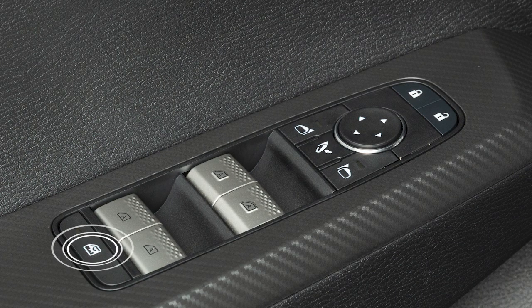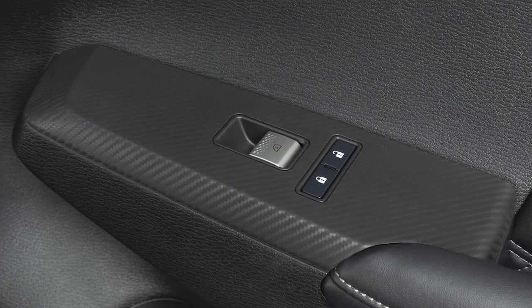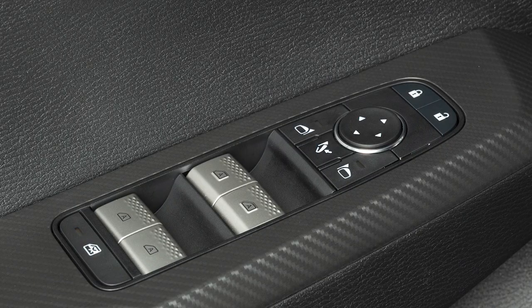Press the window lock button to disable the power window switches on the front passenger and rear doors. To return power to these switches, press the window lock button a second time.